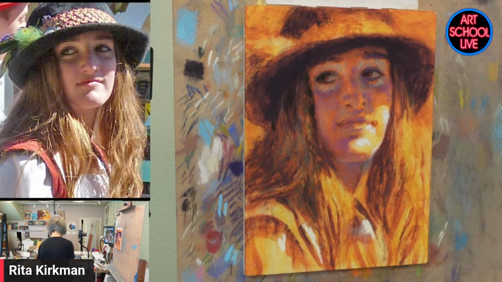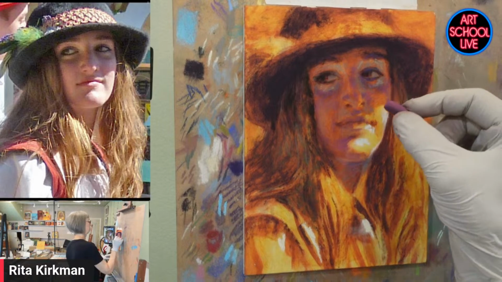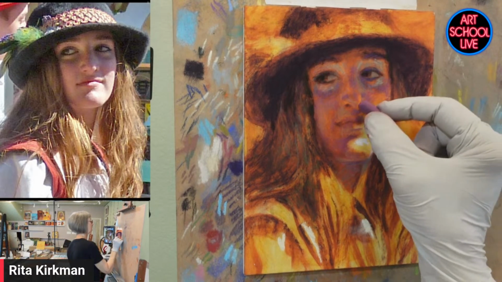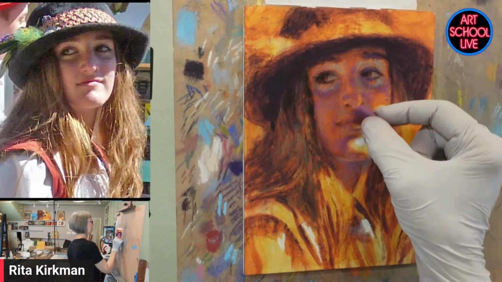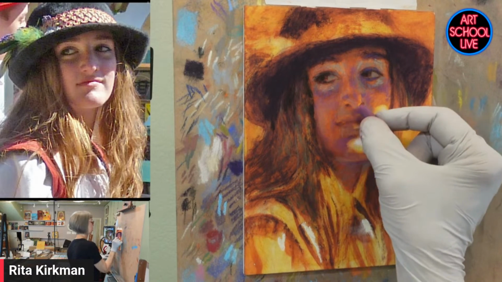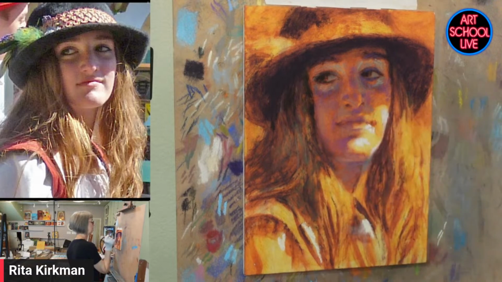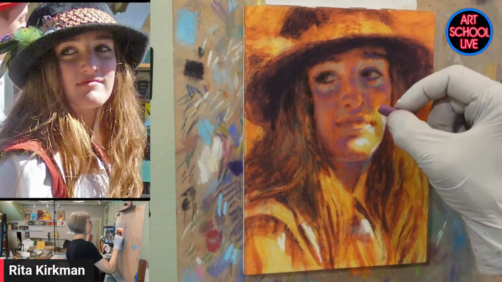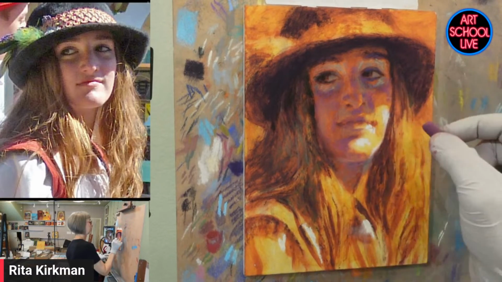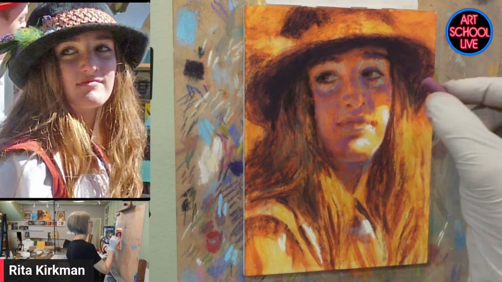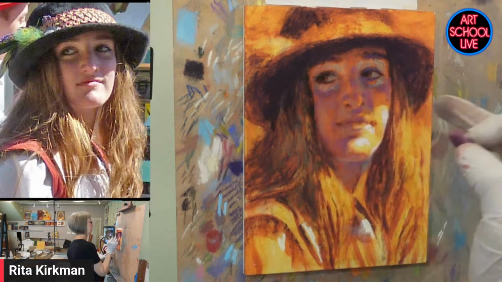And then maybe some of this fuchsia color under here. That's kind of dark, and then this is kind of dark here.